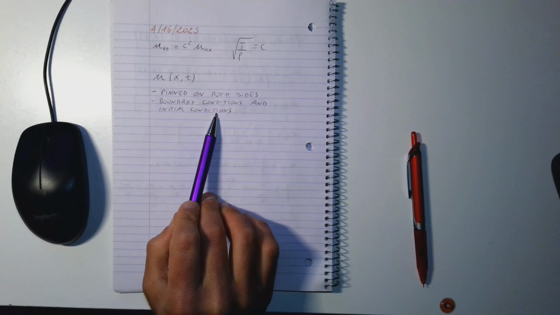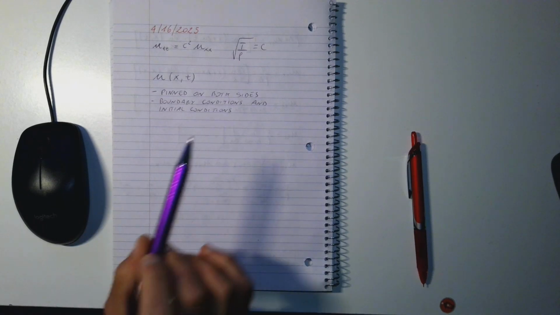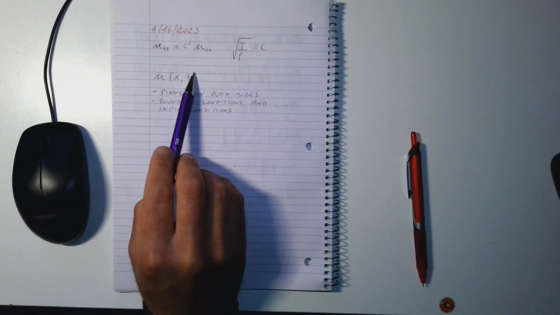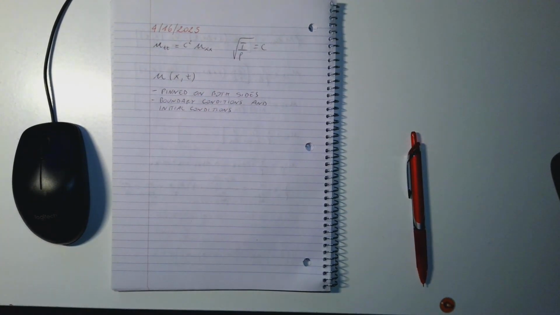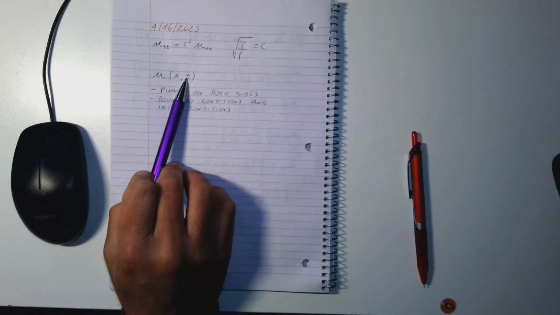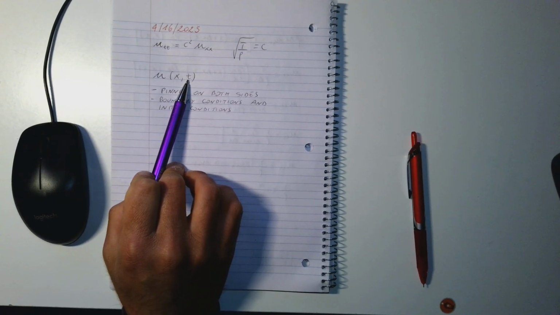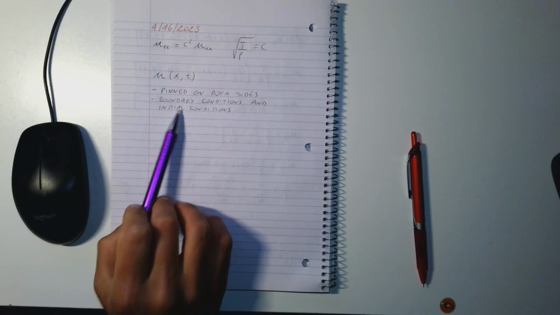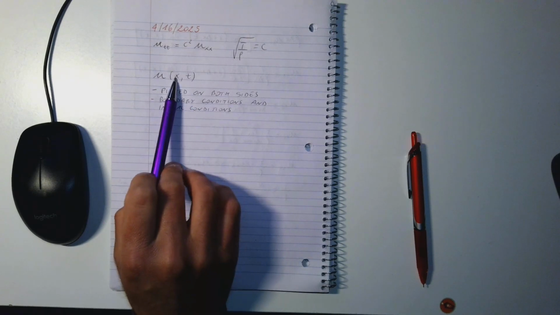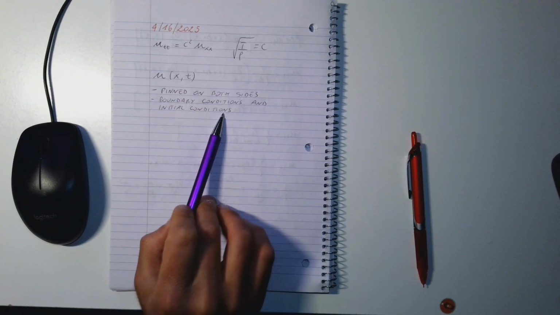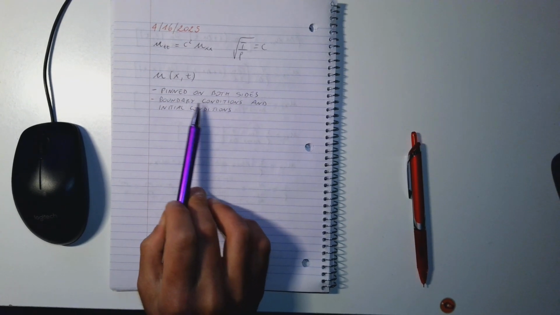The initial conditions will be related to the portion of the solution related to time. If you remember, when we were looking at discrete systems, we only had initial conditions, because we only had time as a variable, right? In this case, since we have both time and space, we need initial conditions and boundary conditions.